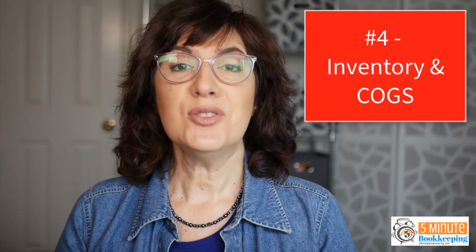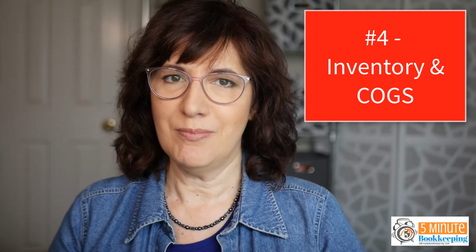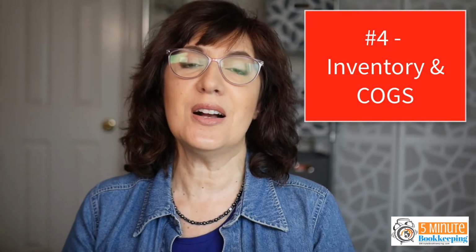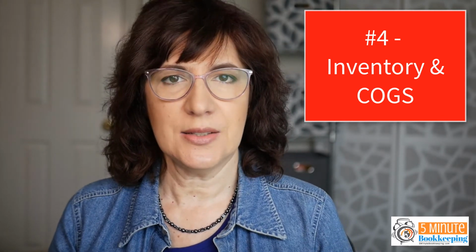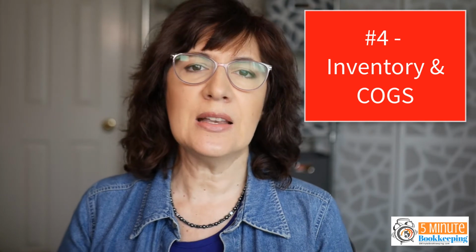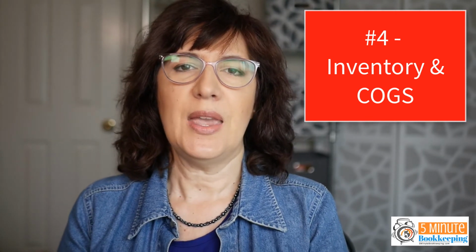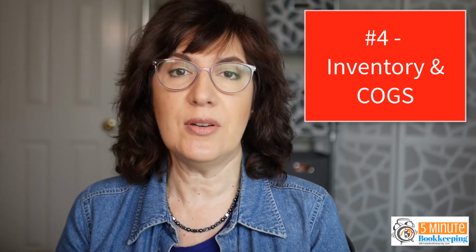Number 4, inventory and cost of goods. Now, I know you might want to run away. Stay with me. So inventory and cost of goods, this is a fairly complex topic. Tracking inventory the correct way and getting a good cost of goods number can be very challenging.